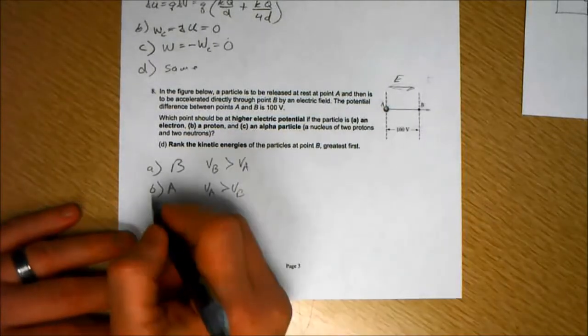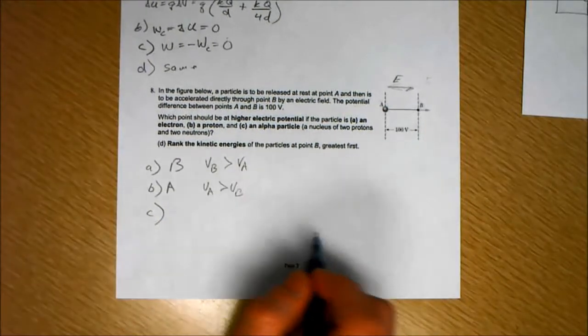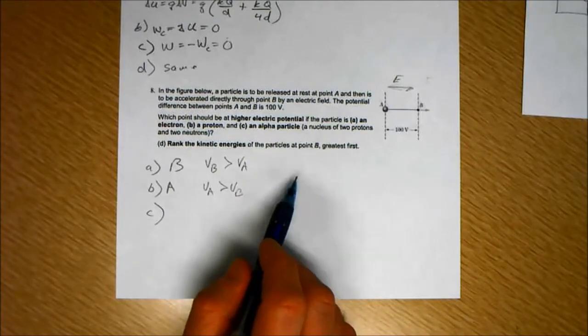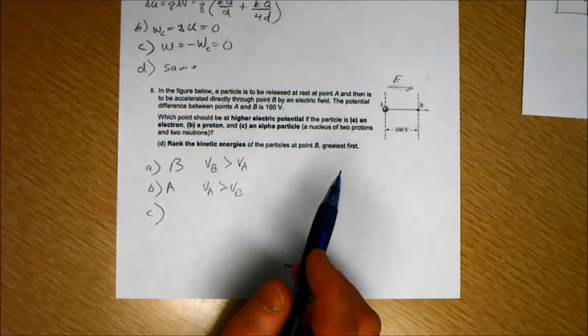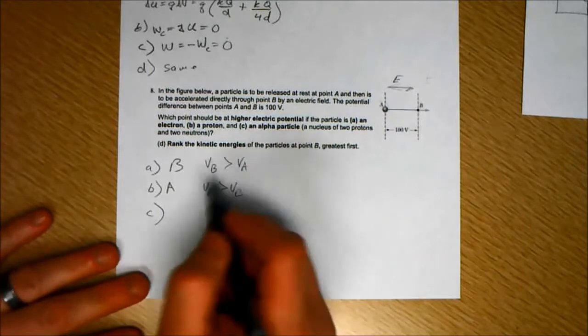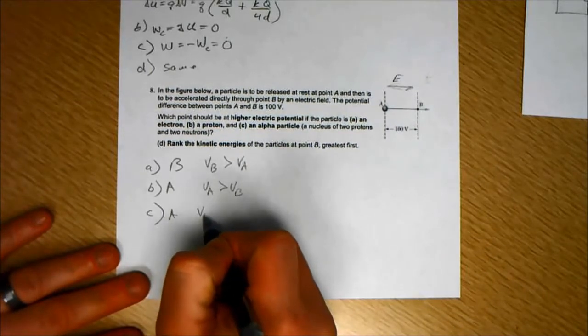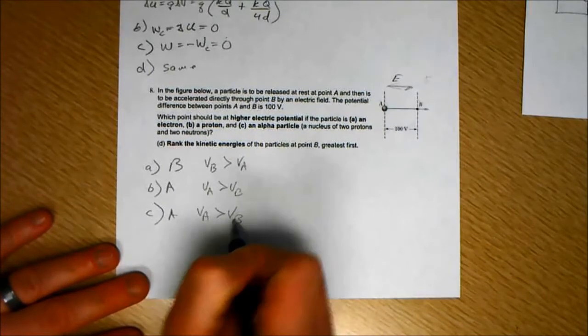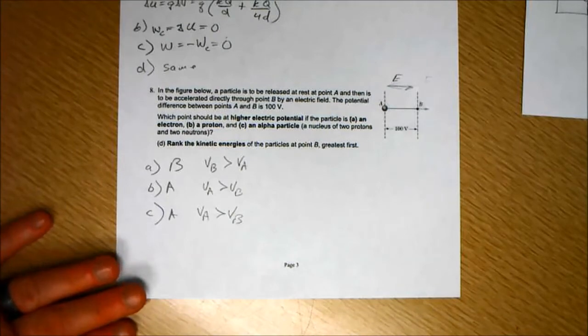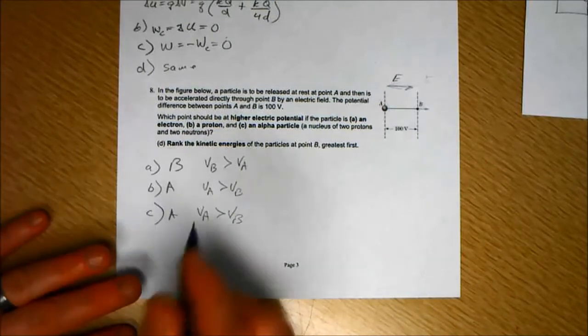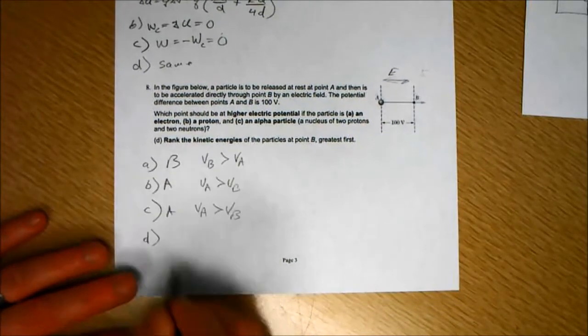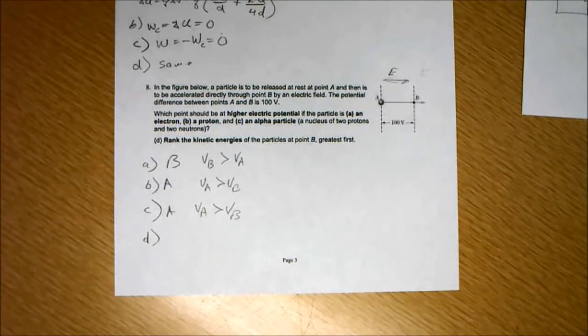And C, an alpha particle that's got 2 protons and 2 neutrons, so that's a positively charged particle. So again, it's A, where VA is greater than VB. Now, part D says rank the kinetic energies of the particles at point B, greatest first.